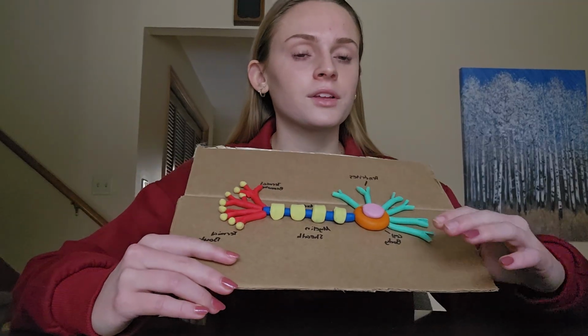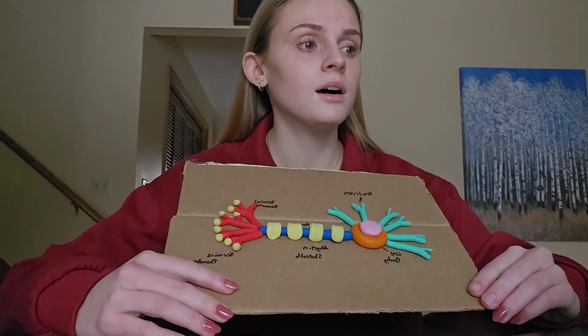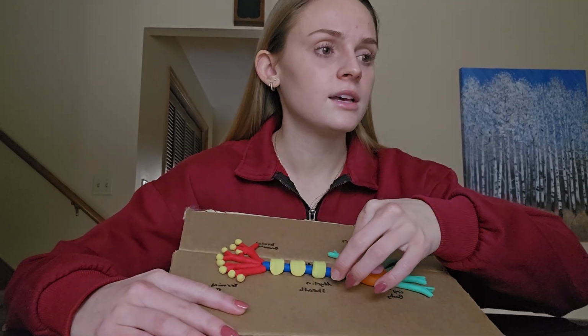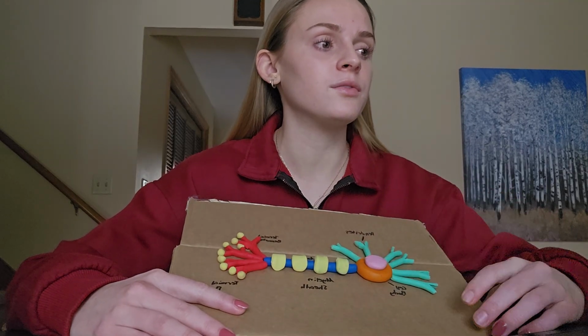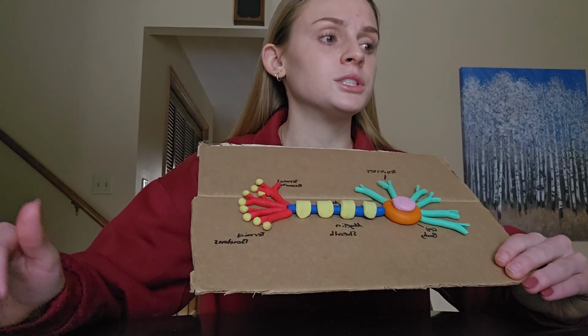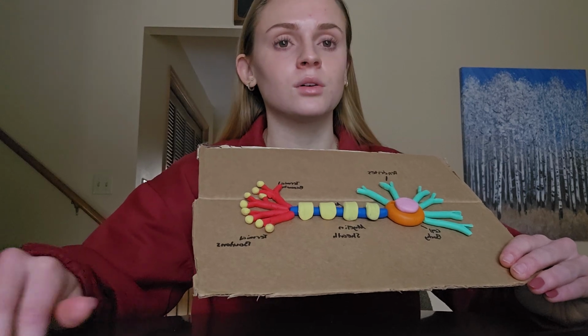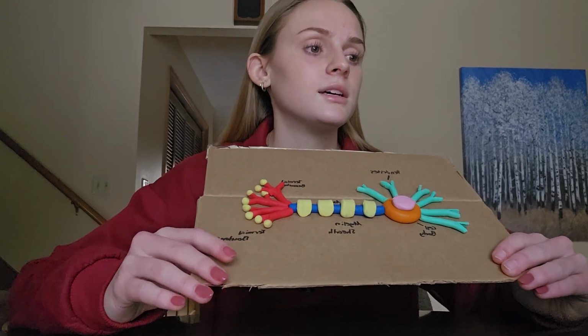And then the all or nothing law, which happens also in the axon, states that a neuron will either fire a full action potential or not fire at all. If the stimulus reaches the threshold, the neuron sends a complete signal, and if it does not reach the threshold, the signal is not sent.